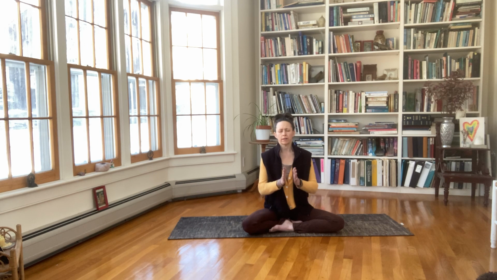Let's draw the palms together at the heart center. Heart center is the fourth chakra. There's 3 below and 3 above. So we're thinking of our more physical level and our higher nature being drawn together at this level of relationship. From here, open the eyes. Namaste.